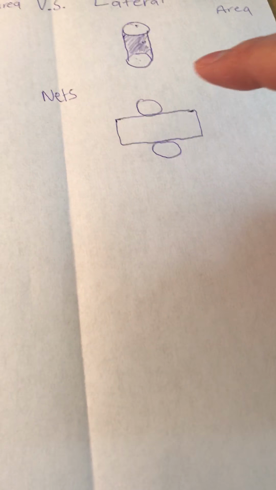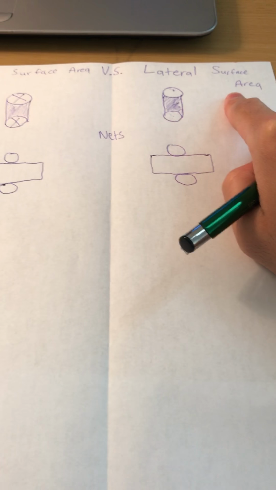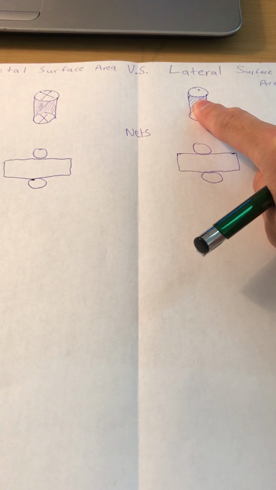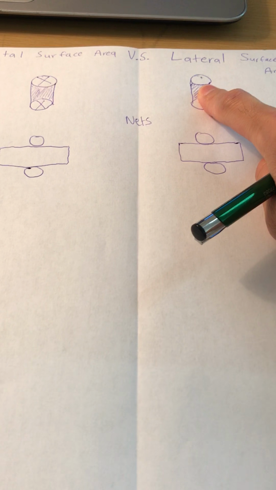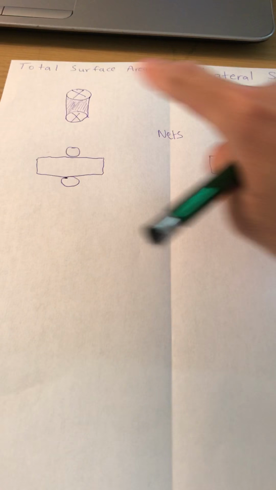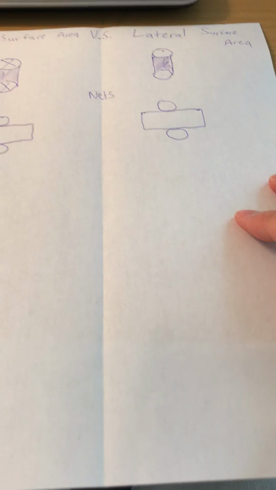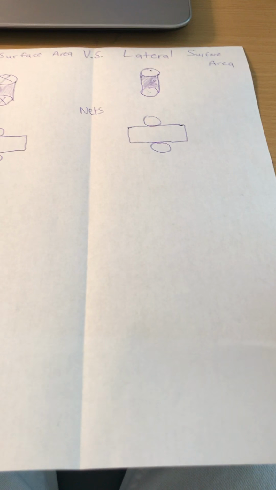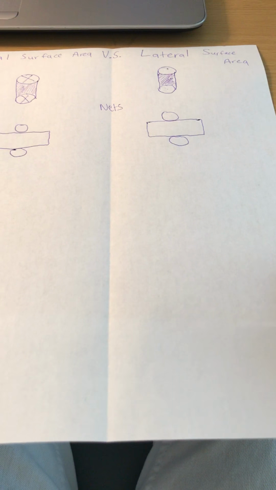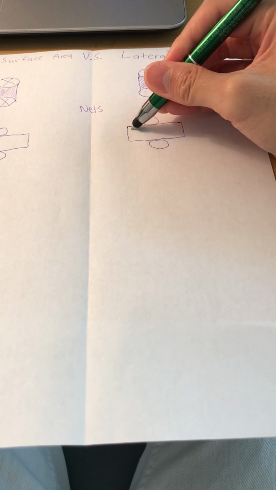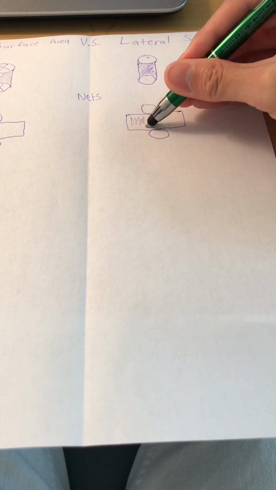we know what lateral surface area now is. It's the area of only the sides of the shape, right? And total surface area would be the sides, top, and bottom. So looking at the nets of the cylinder, if I'm looking at the net and trying to find the lateral surface area, I only have to find the area of that middle rectangle.